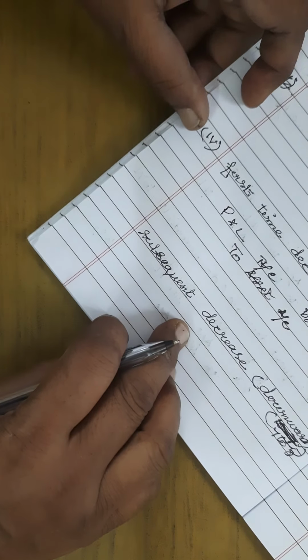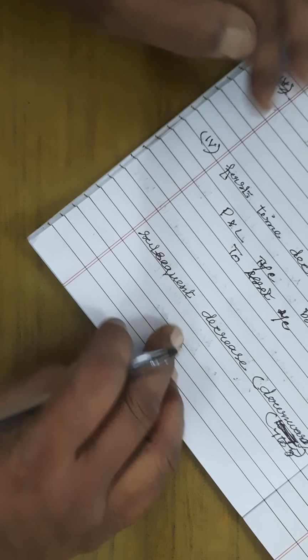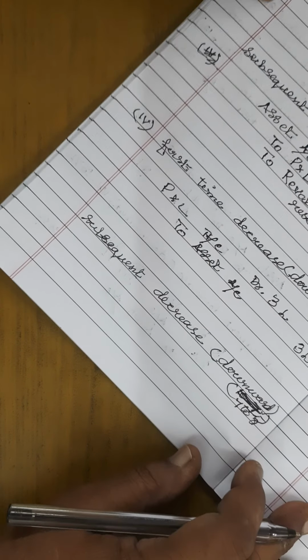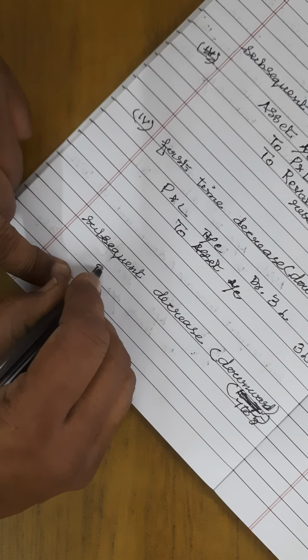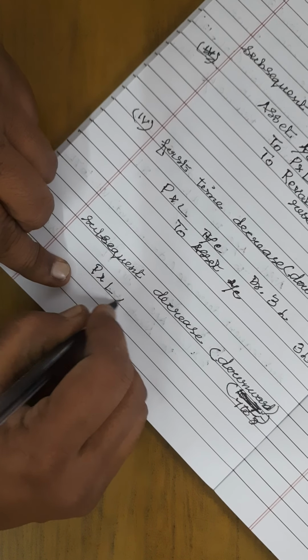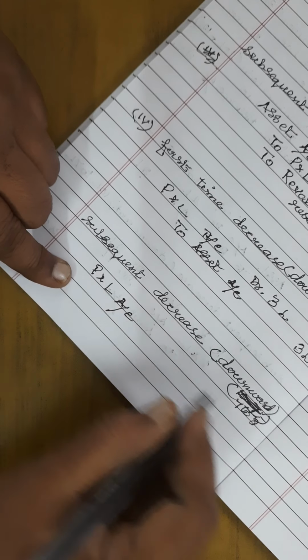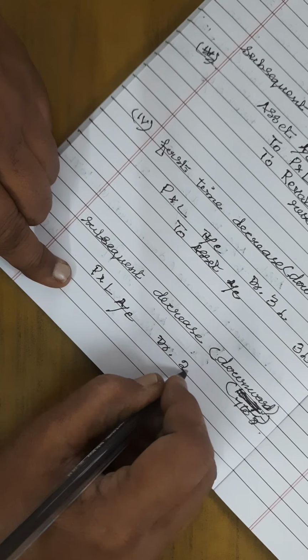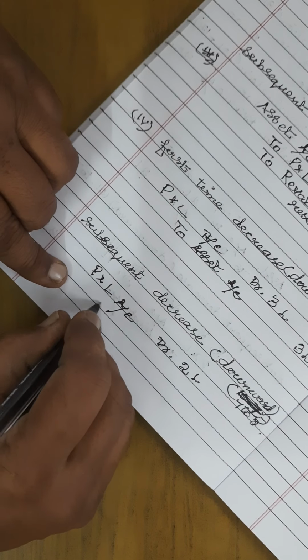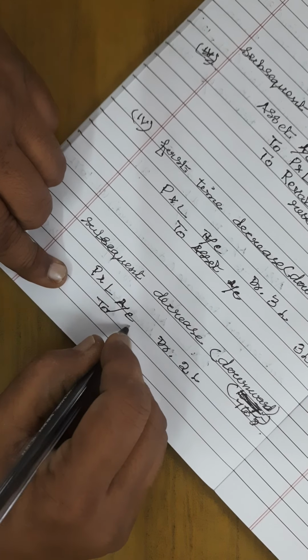So subsequent decrease, again after 3 or 4 years, when I was revaluing, again there is a decrease. Now I cannot do anything. Again I have to charge my P&L account. So now this has come from 7 lakh to 5 lakh. I am just taking an example of 7 lakh to 5 lakh. Again I have to debit my P&L account with 2 lakh rupee to asset account.